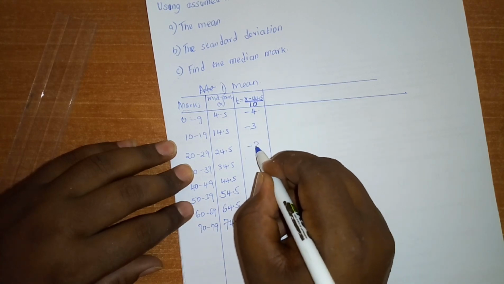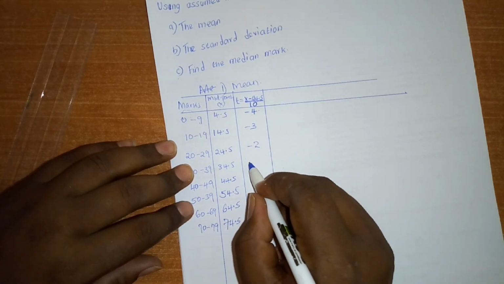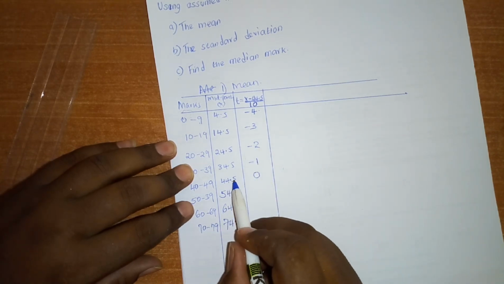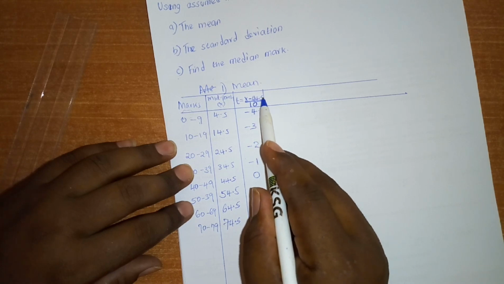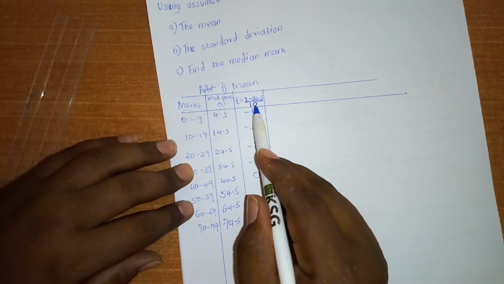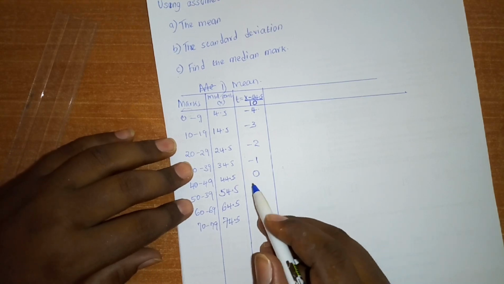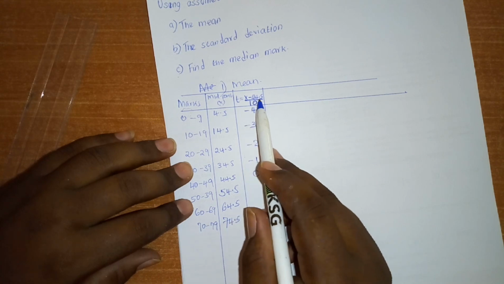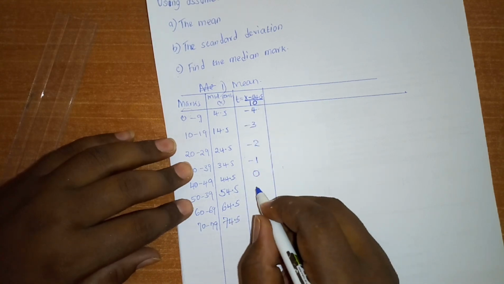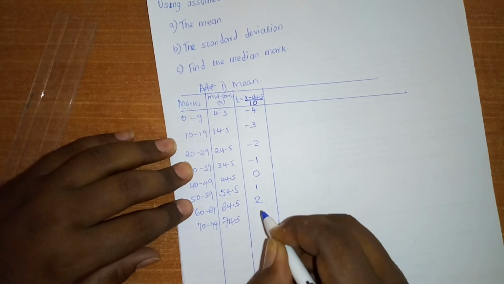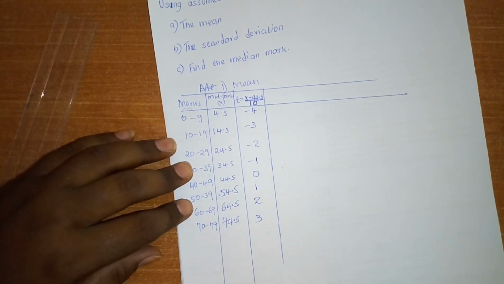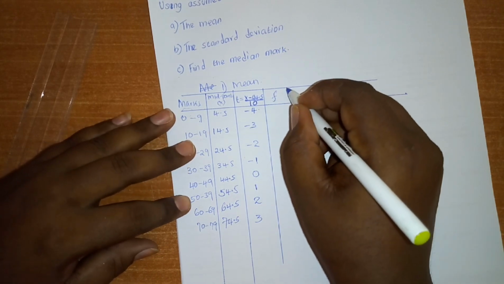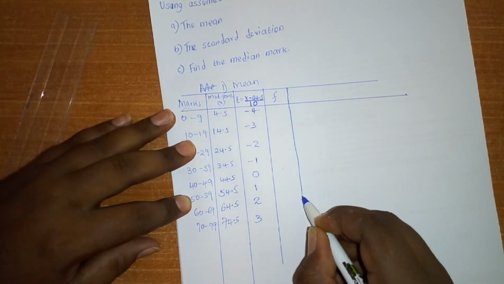Here we have negative 2, negative 1, and then 44.5 minus 44.5 is 0, and 0 divided by 10 is 0. Then 54.5 minus 44.5 is 10, divided by 10 is 1, then 2, then 3. Very good.